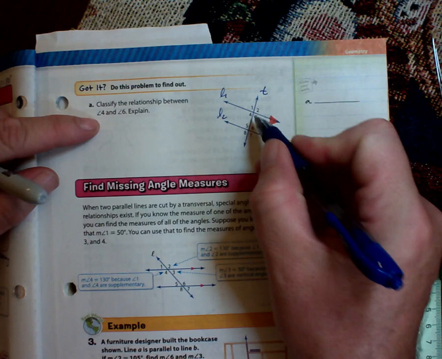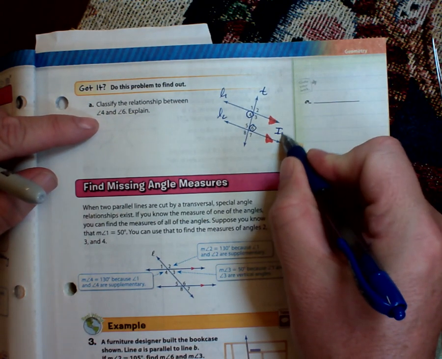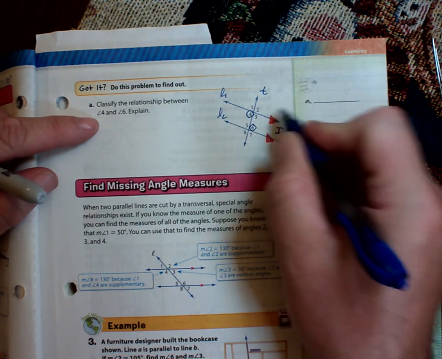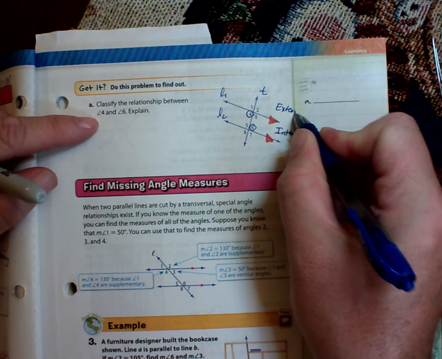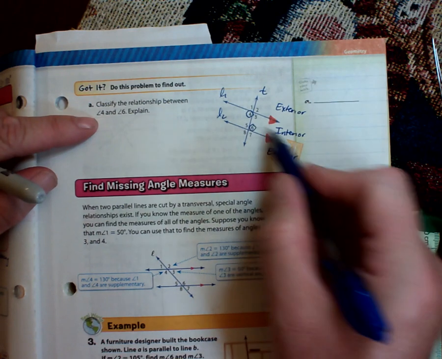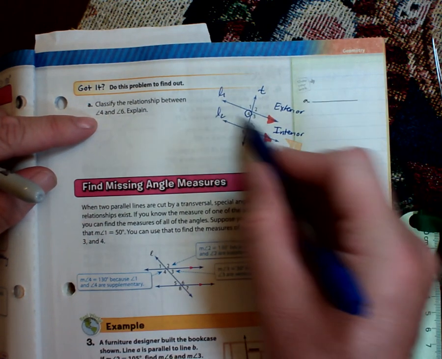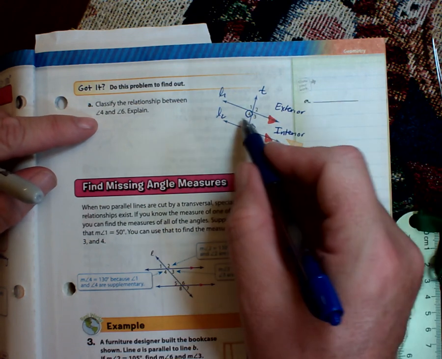Let's find 4 and 6. Here's 4 and 6. Okay, I know this is the interior. This is exterior. This is exterior. So both these angles are interior. This whole area between the parallel lines is interior. So I have 4 and 6.